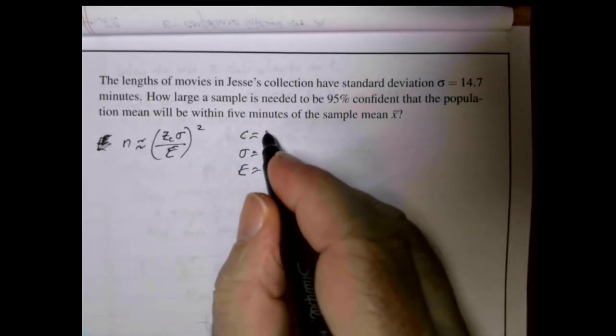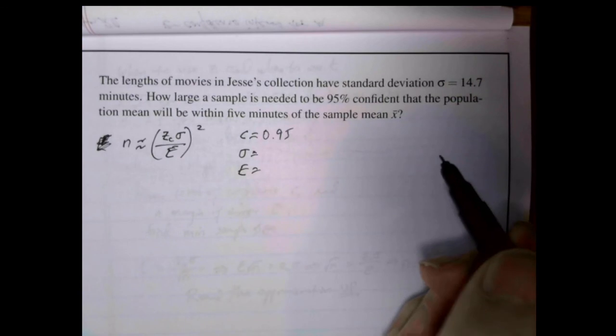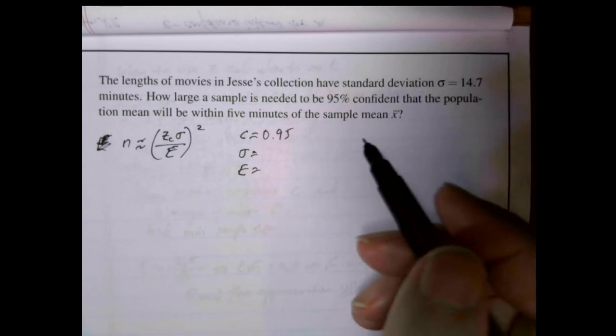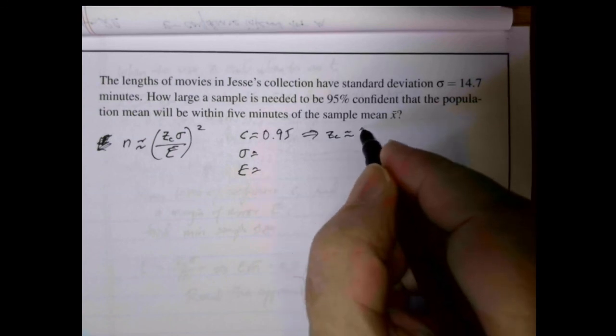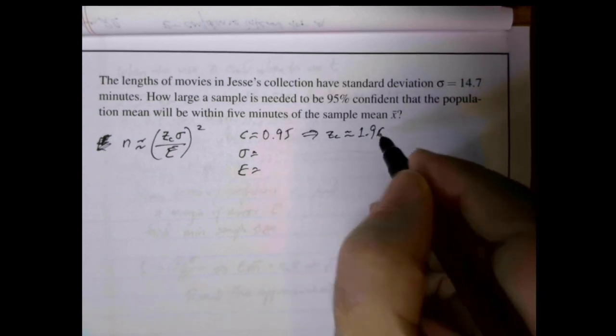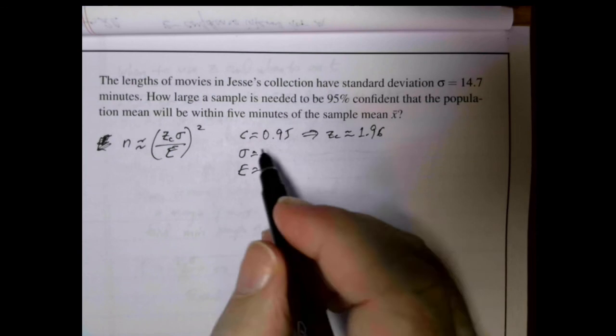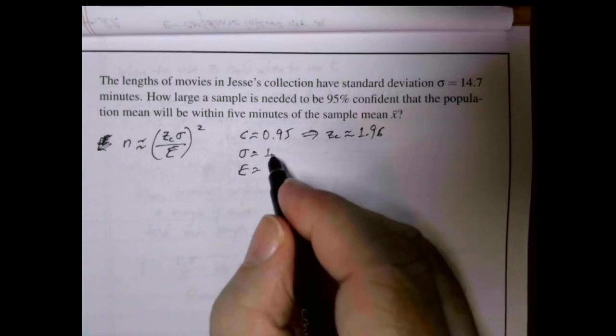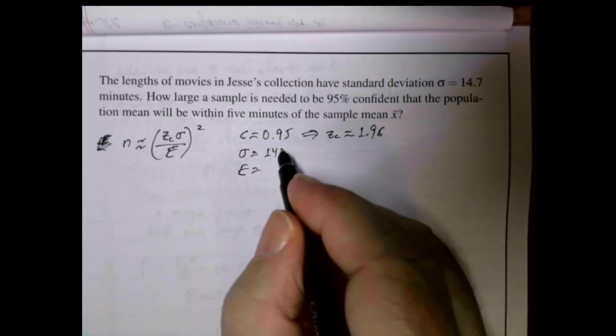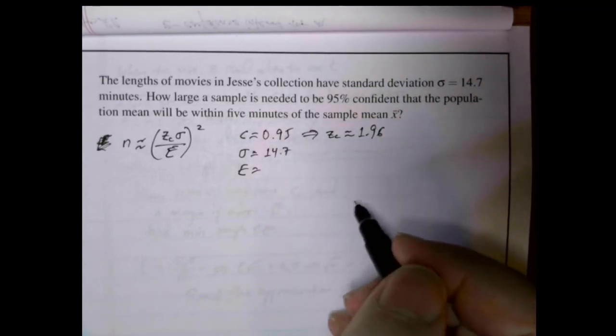C is easy. C is 0.95 because this is a 95% confidence interval. And we already know that that means Z sub C is about 1.96. You can find it easily enough, but we've done it plenty of times. The population standard deviation, we were given it. It's 14.7. What's E?